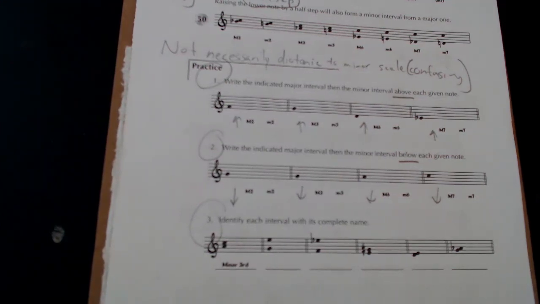To sum up, to make a major interval, a second, third, sixth, or seventh, into a minor one, you are going to condense it. There are two ways of doing that: you can lower the upper note, or you can raise the lower note. It is the same procedure.